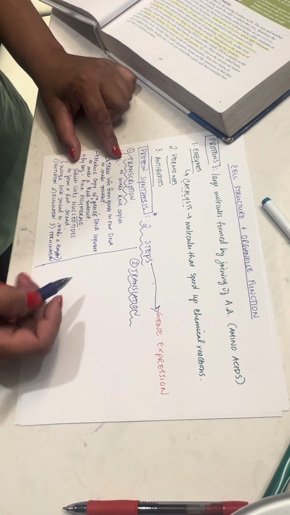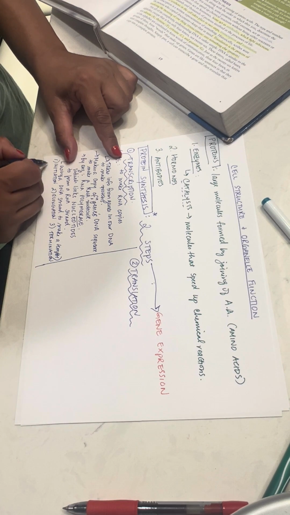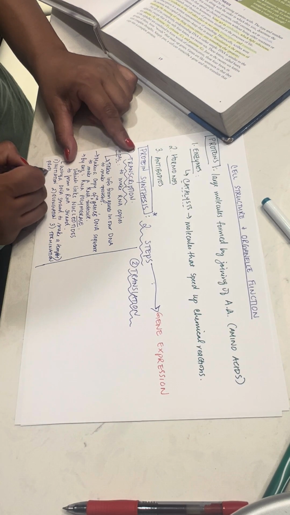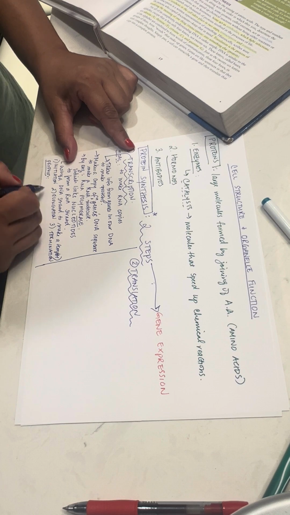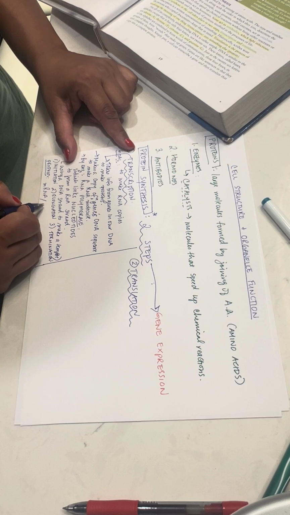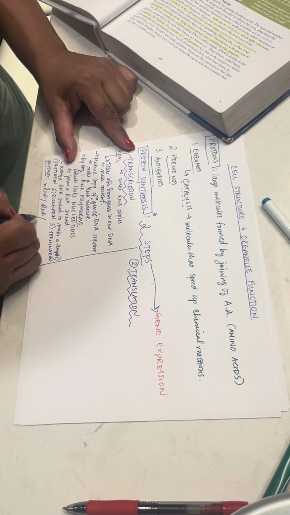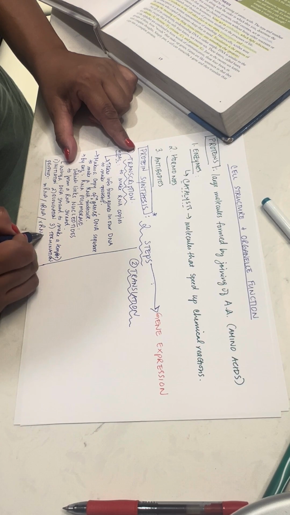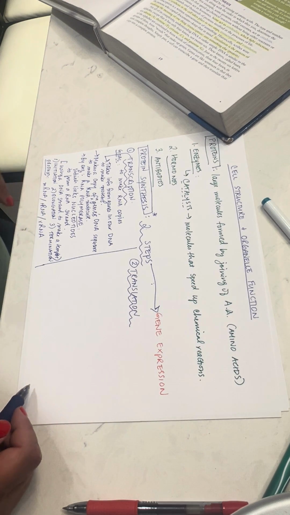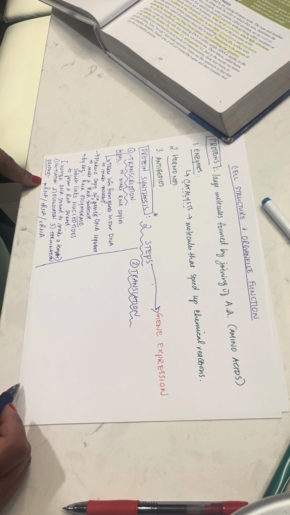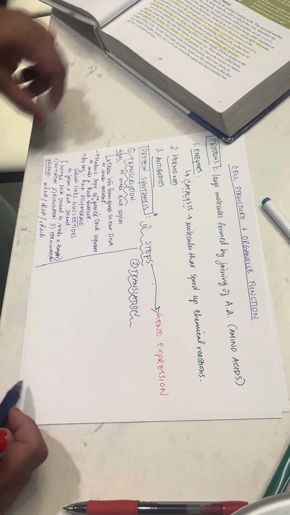Now the products it makes, what are the products of transcription? It's mRNA, tRNA, and rRNA. So what is this? mRNA is messenger RNA, tRNA is transport RNA, and rRNA is ribosomal RNA. You'll need to know that, mRNA, tRNA, and rRNA and what they stand for.